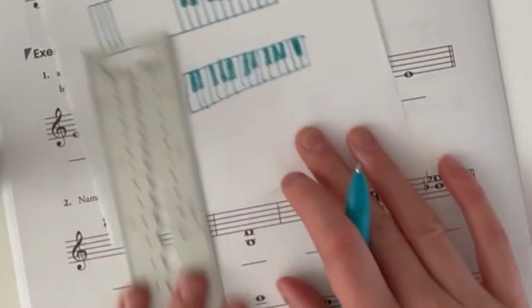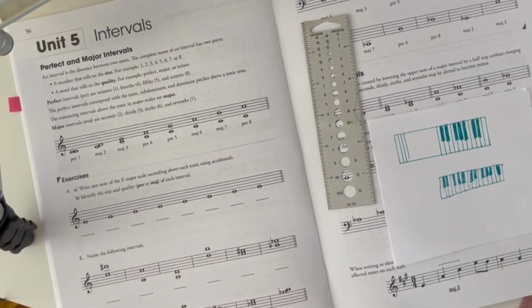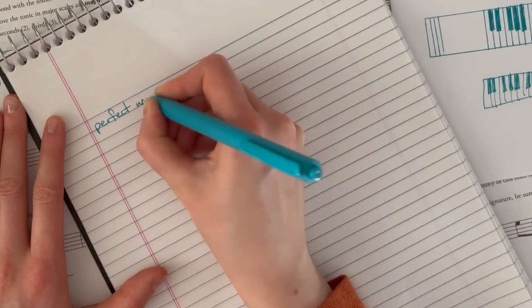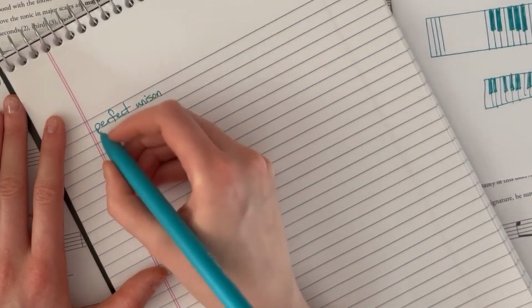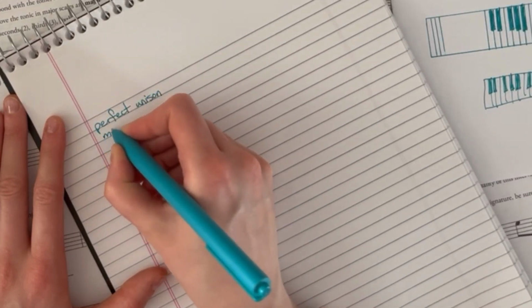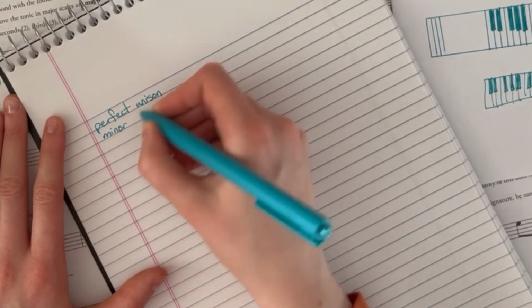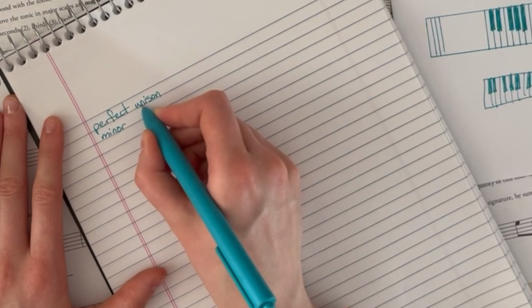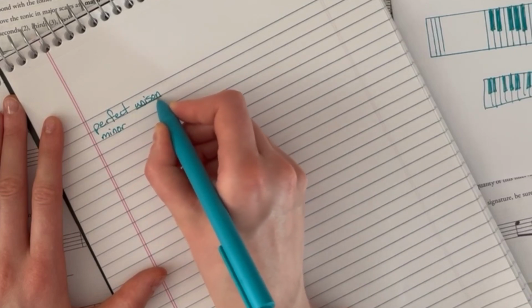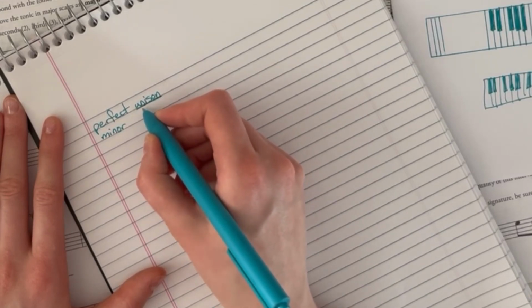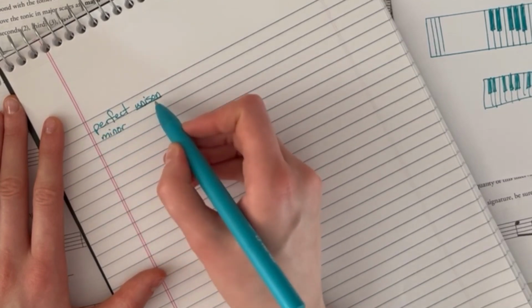Now the other thing we need is a little list of intervals. One thing I didn't tell you when I was showing you the intervals on the keys is that the unison, you can just call it a unison, but properly it's called a perfect unison.